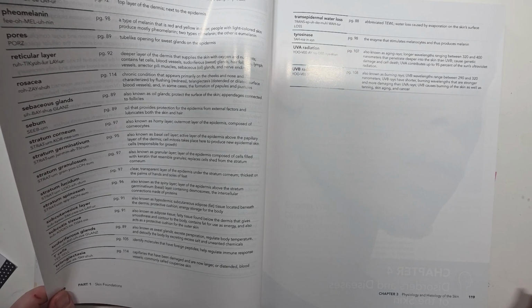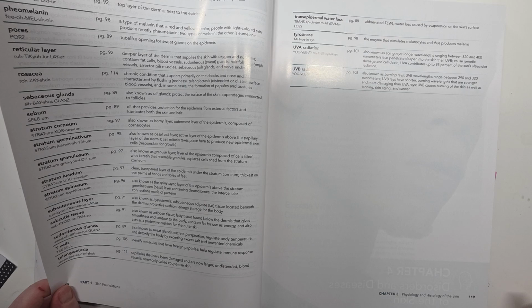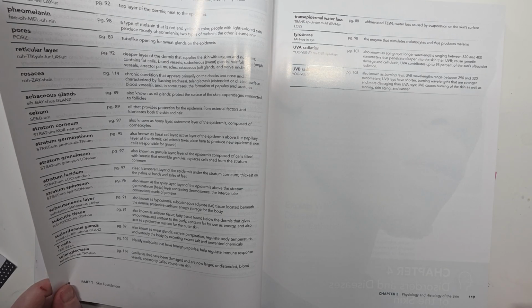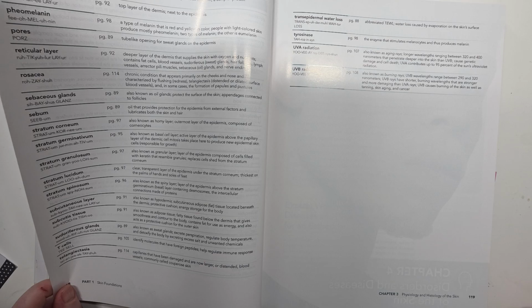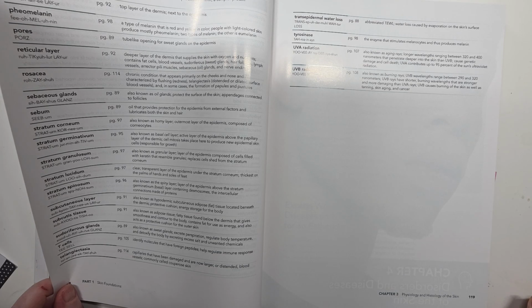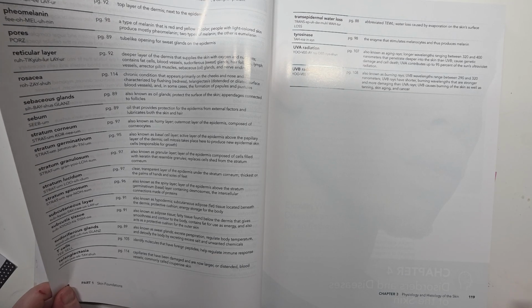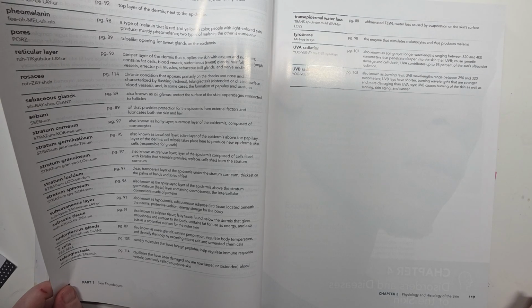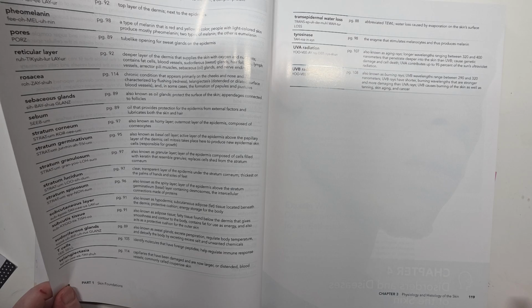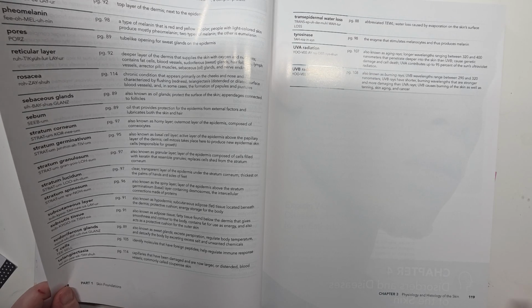Telangiectasis, distended or dilated surface blood vessels, and in some cases the formations of papules and pustules. Sebaceous glands, also known as oil glands, protect the surface of the skin, appendages connected to follicles. Sebum, oil that provides protection for the epidermis from external factors and lubricates both the skin and hair.